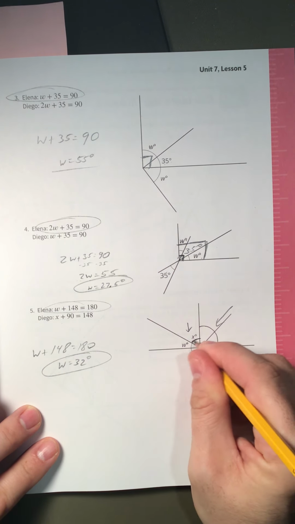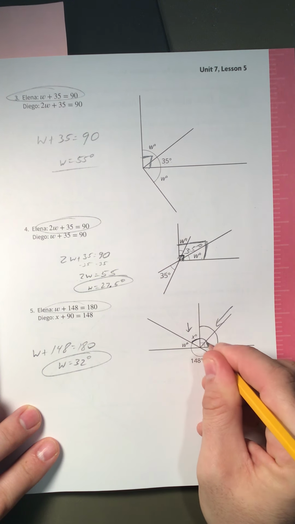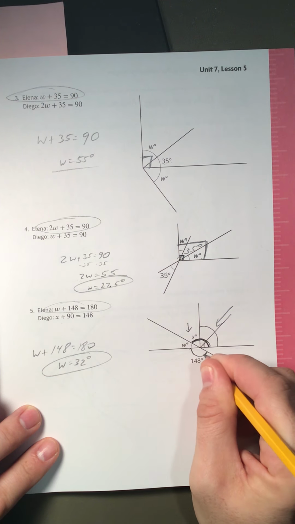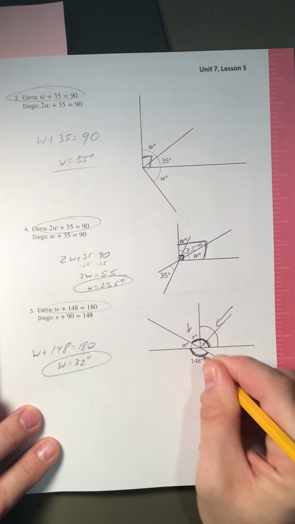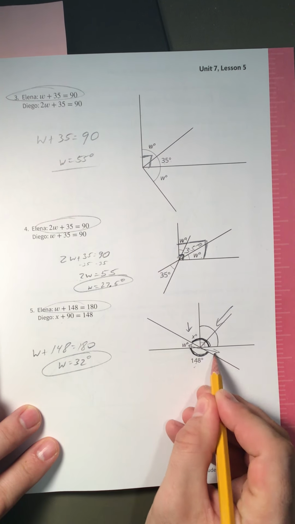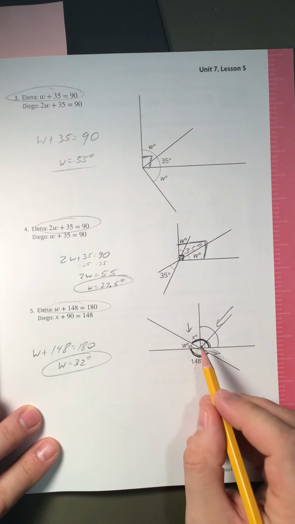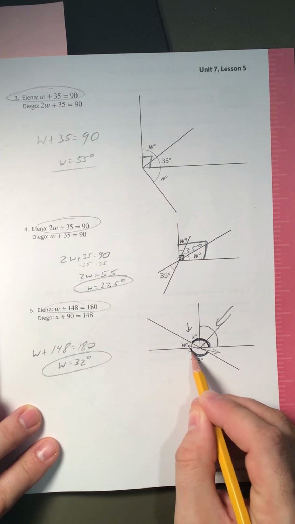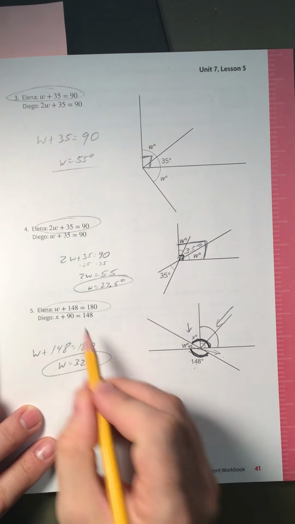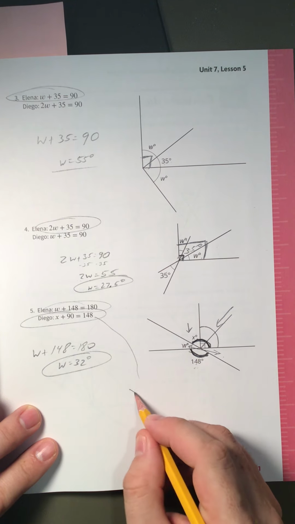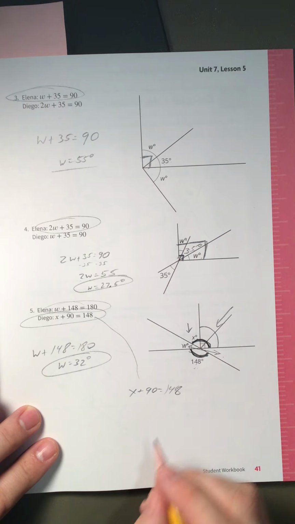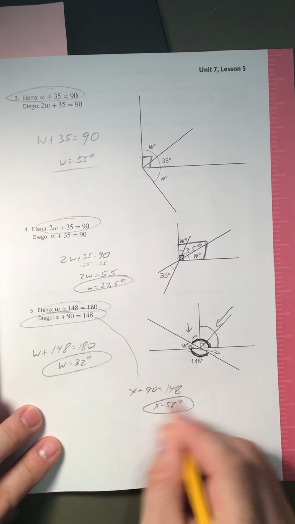Well, look where x is here. Here's 180. And notice that is a vertical that is directly across from 148. Do you see that? These two are across from each other, so those would both be equal. These two would have to be equal as well. So x plus this 90 would in fact equal 148, so they are both right. Now, what is x? Subtract 90 from both sides, and x would be 58 degrees.